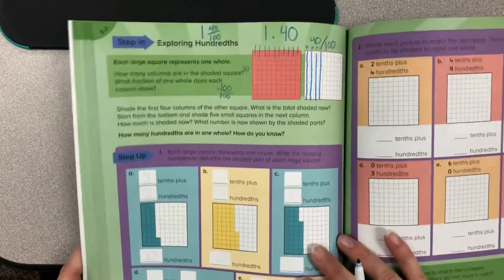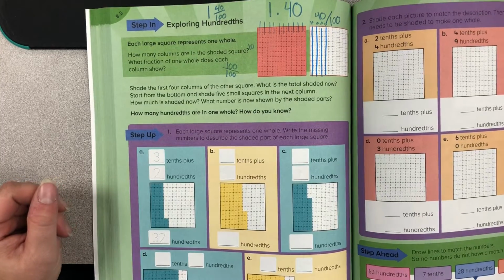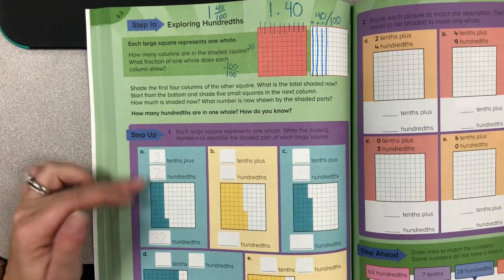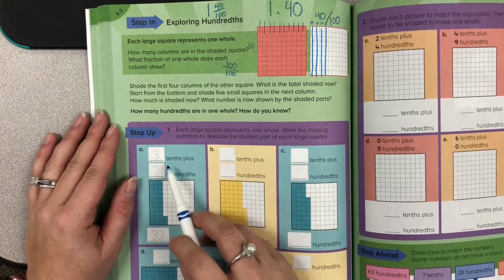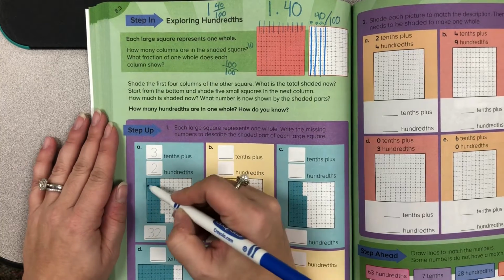Okay, so let's do the step up. Each large square represents one whole. Write the missing numbers to describe the shaded part of each large square. So the first one is done for you, so we'll talk through that. So it shows tens plus hundredths. So how many tens are there?